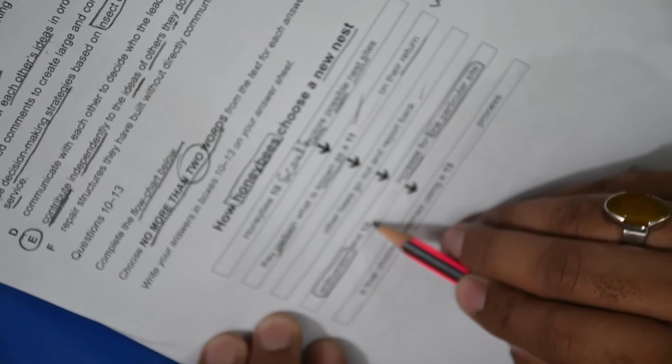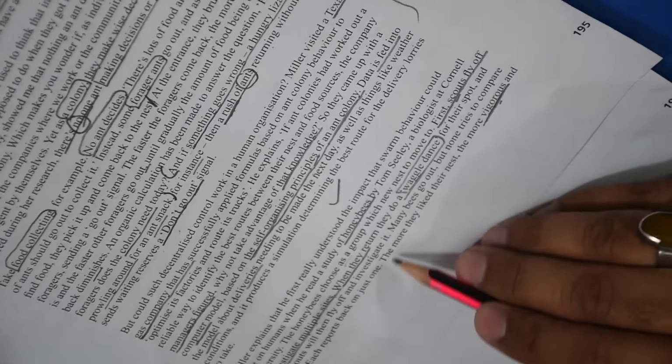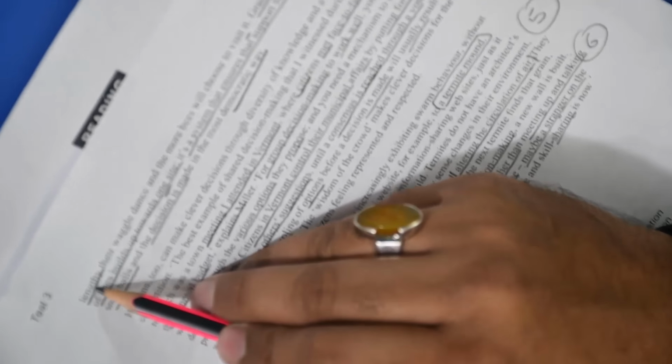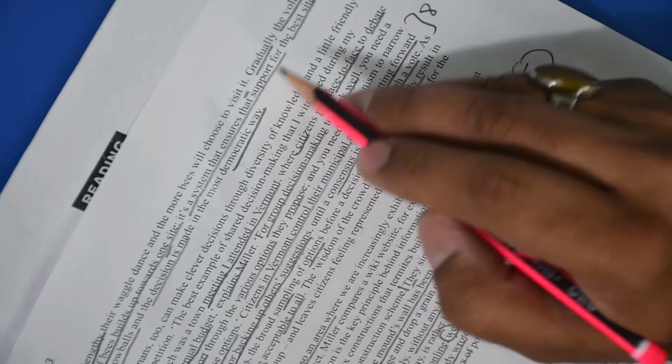Now what's the question? The question is enthusiasm and dash increase for one particular site. Two things. For enthusiasm, the more they like their nest, the more vigorous, right? Now some of you might be thinking that the answer is lengthy. No, their Boggle dance and the more bees will choose to visit it.